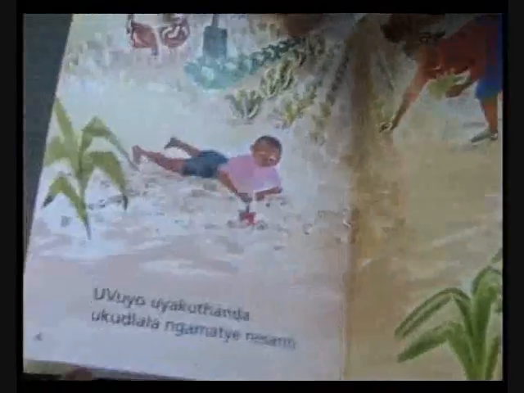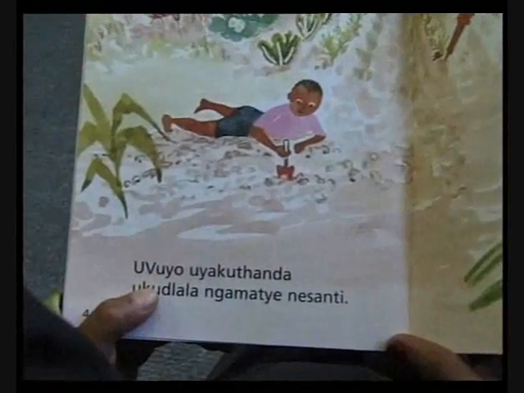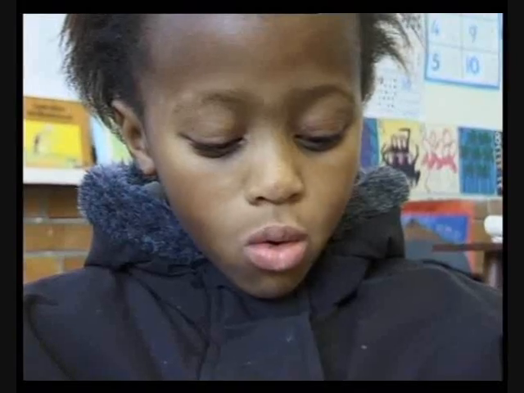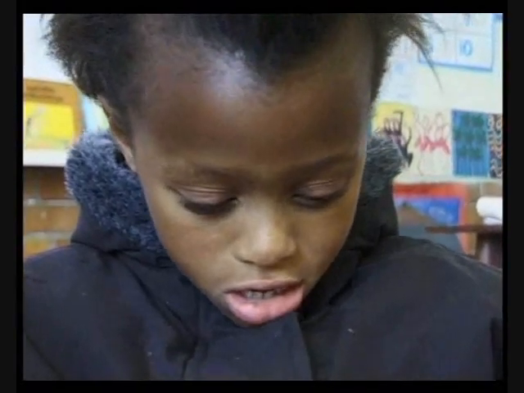It makes sense to read in your mother tongue. Literacy skills in one language transfer to another.